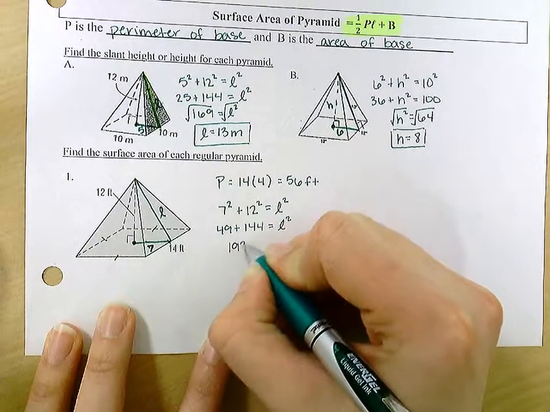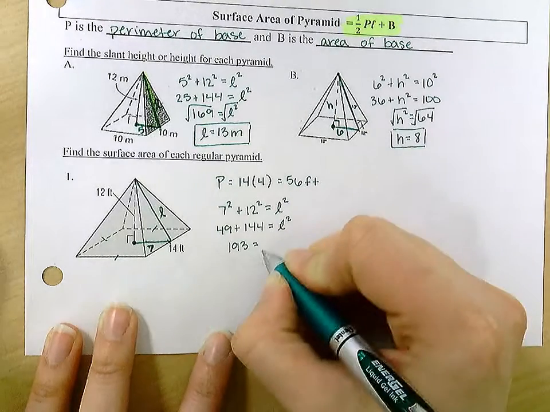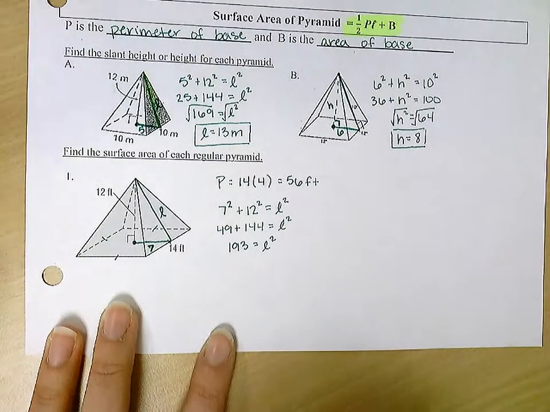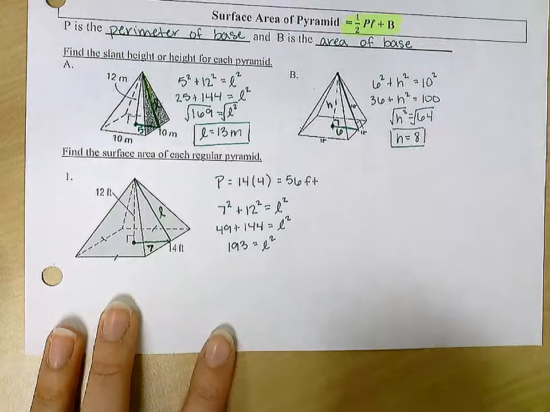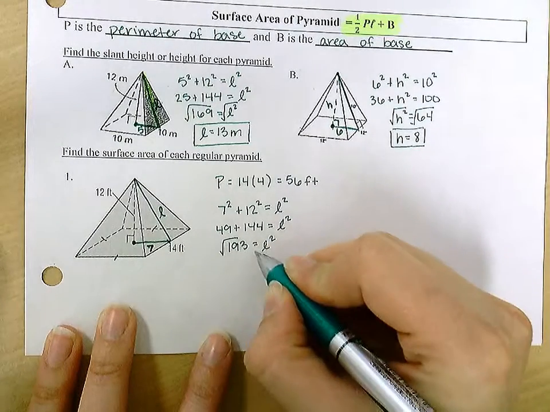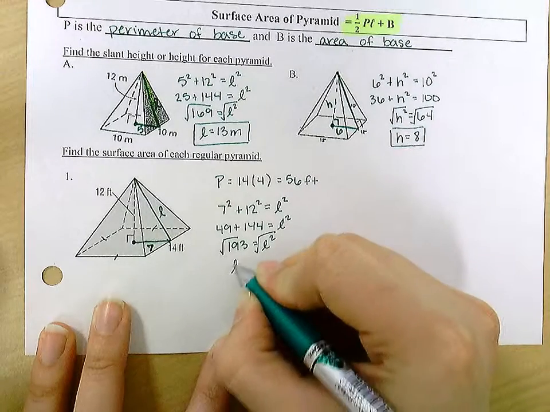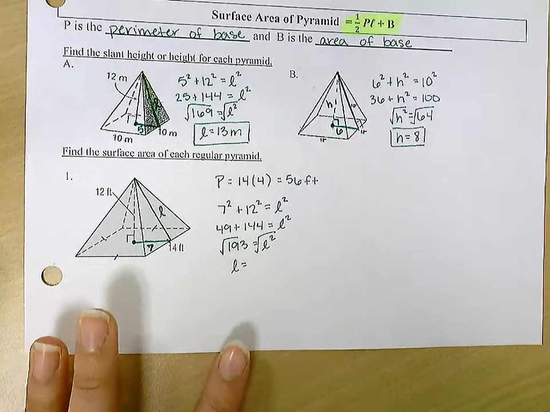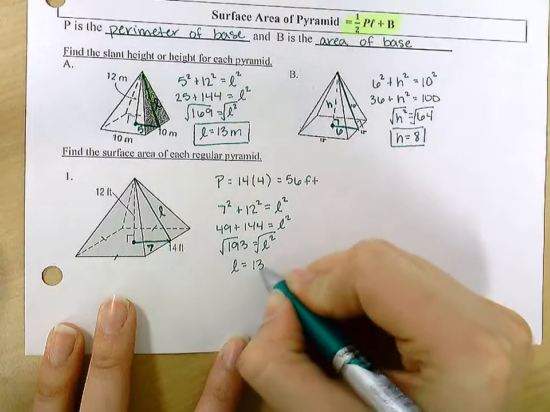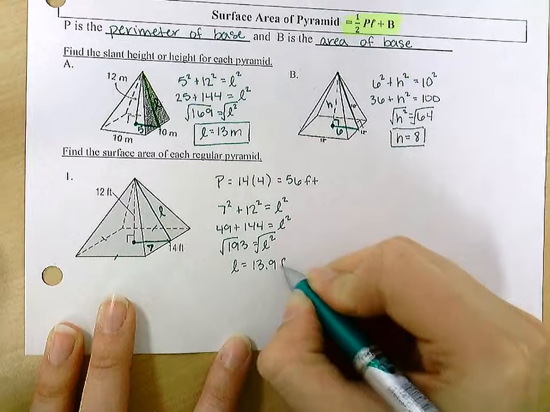So I have 193 is equal to L squared. Take the square root of both sides. I got 13.9 feet.